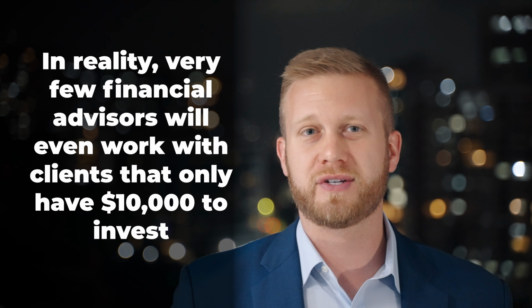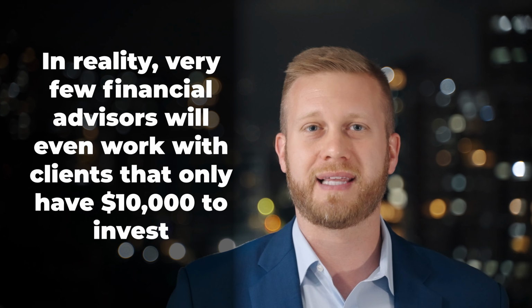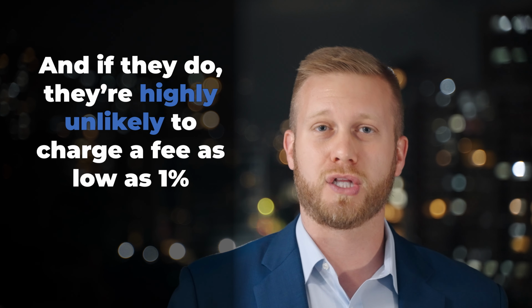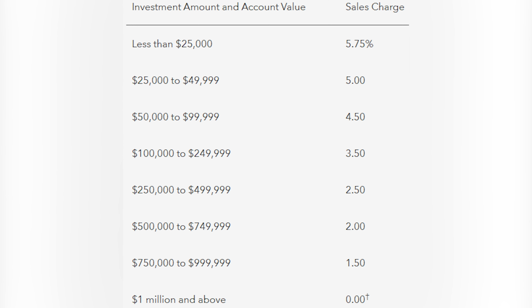And this is a very conservative example for the A shares, by the way. In reality, very few financial advisors will even work with clients that only have $10,000 to invest. And if they do, they're highly unlikely to charge a fee as low as 1%. So the advisor fees would likely be even higher. Also, if you had invested enough to hit one of the break points, you would have paid a lower upfront commission in the A shares than what I'm showing here. And if you'd invested for longer than 20 years, the cost gap would have been even higher. And most people invest for way more than 20 years of their life.